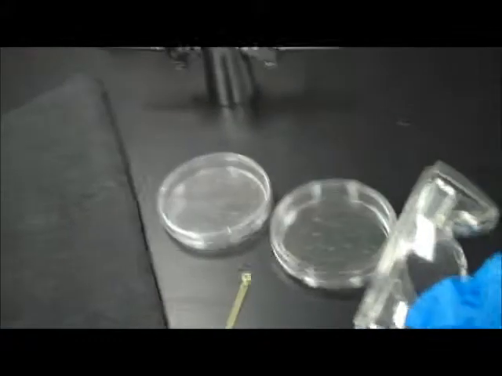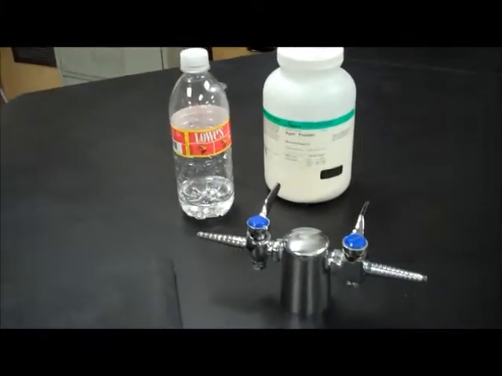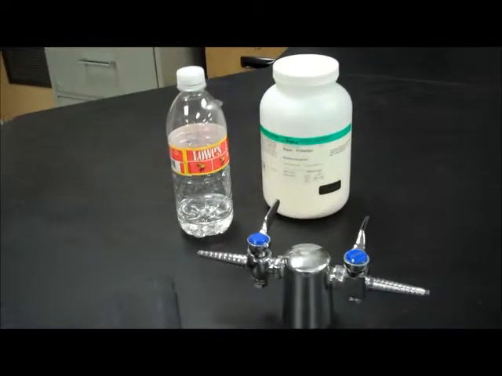So if you bring food or drink, it's very easy for it to be infected by the bacteria, and that'll make you very sick. So it's important not to bring food or drink into a lab.